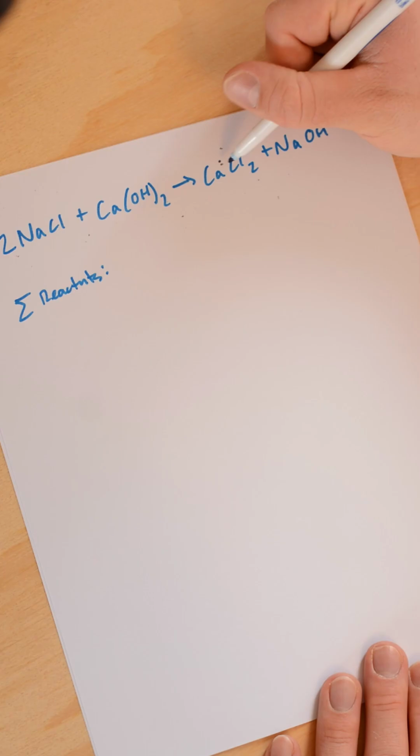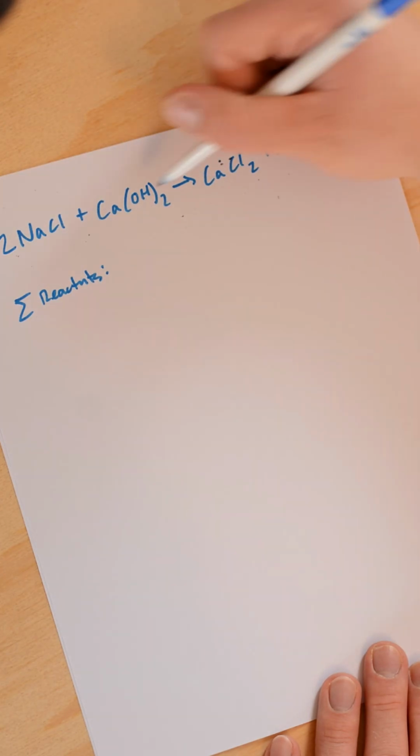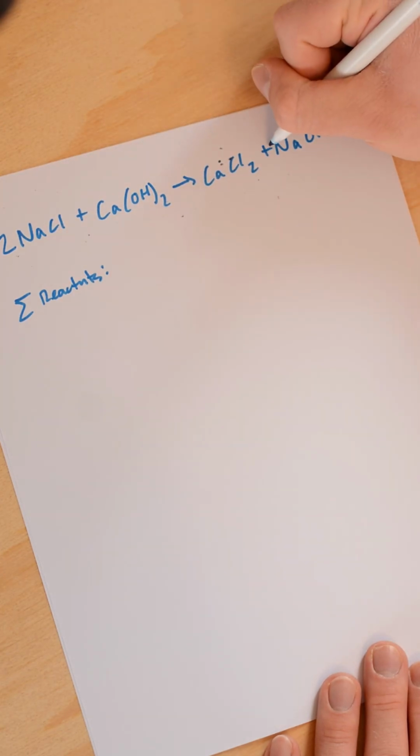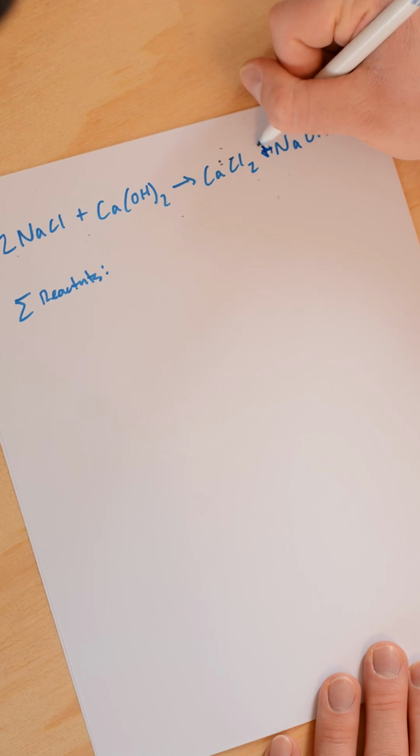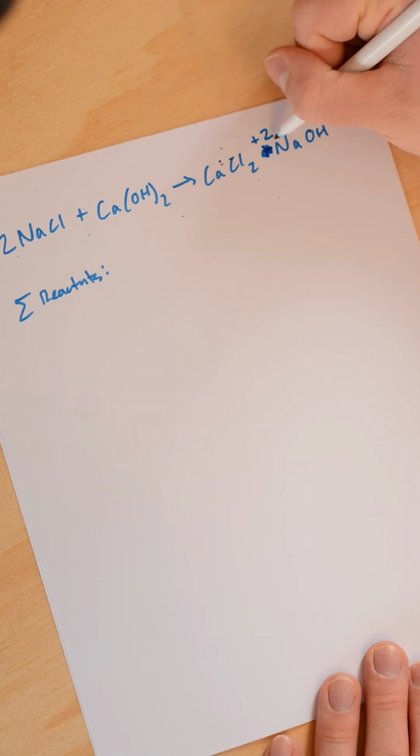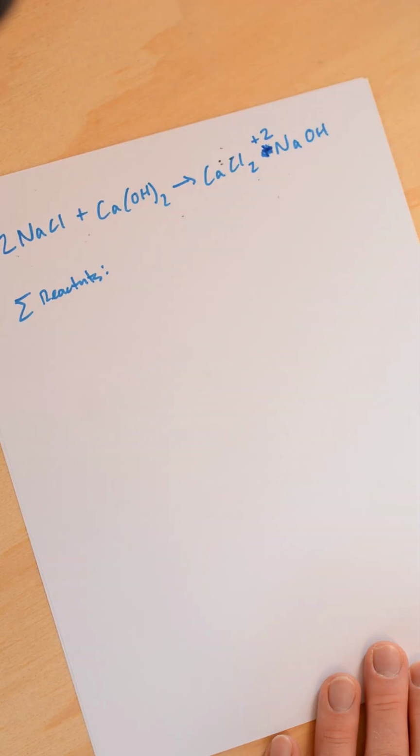2 Cls, 1 calcium, 2 hydroxides, so we should put a 2 here. 2 hydroxides, and now there's 2 Nas. Good, perfect.